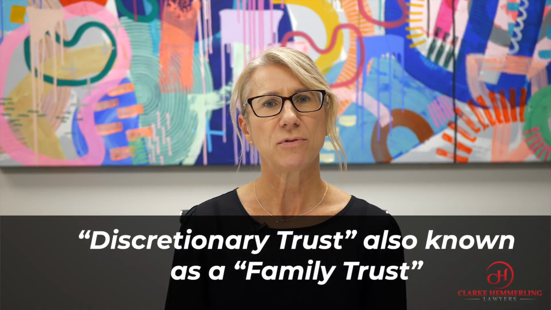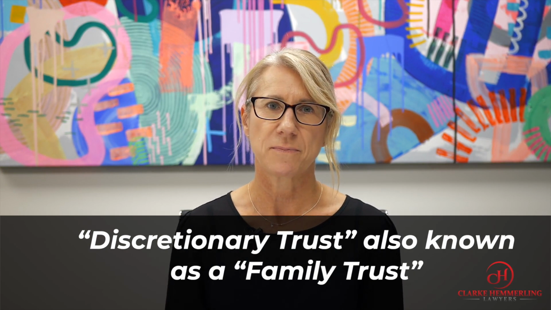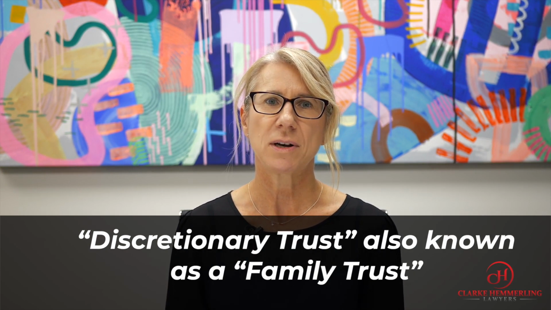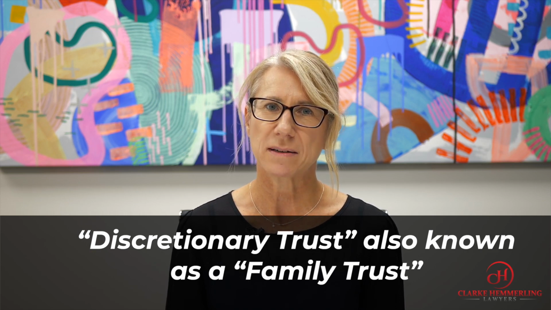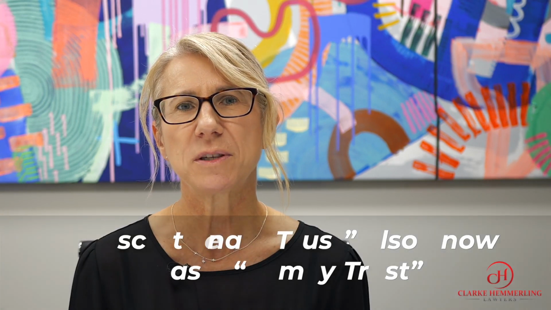The most common type of trust is a discretionary trust, which can also be known as a family trust. In family law matters, commonly I see a family trust where the trustee is both spouses jointly, or the trustee is a company. Of that company, both spouses are equal directors and shareholders.